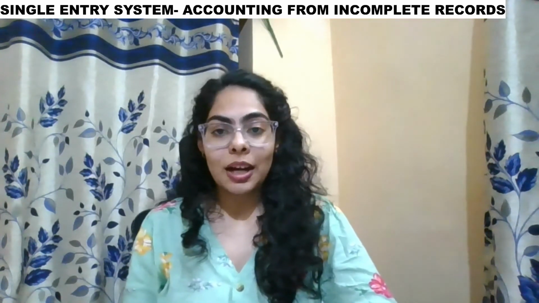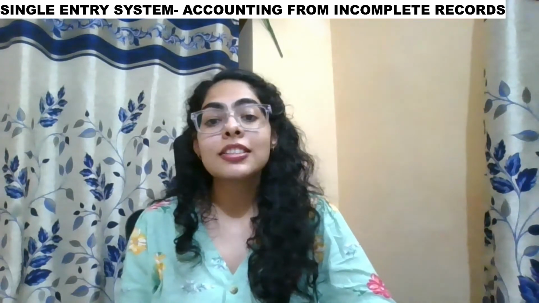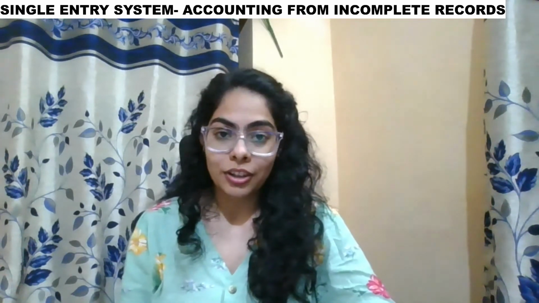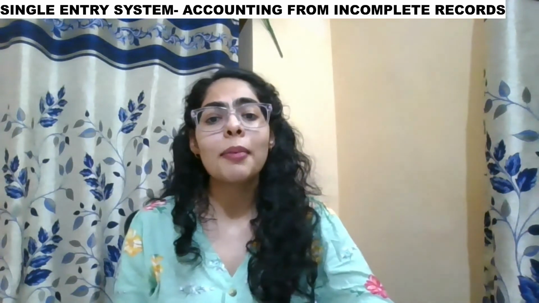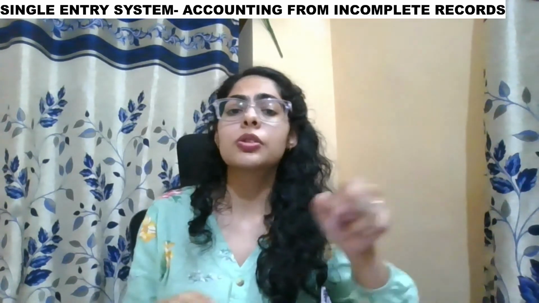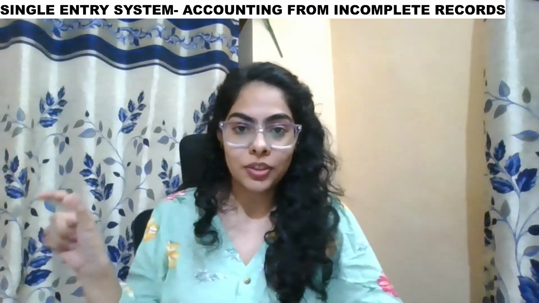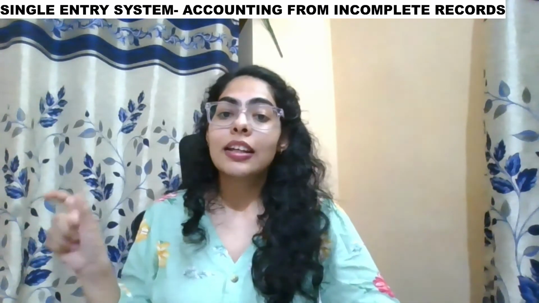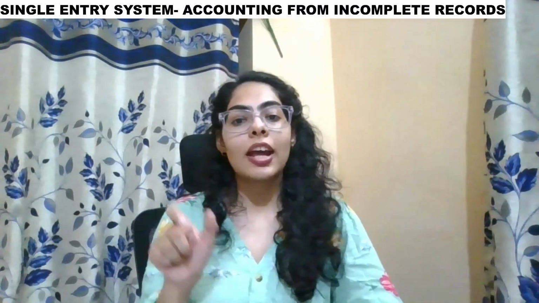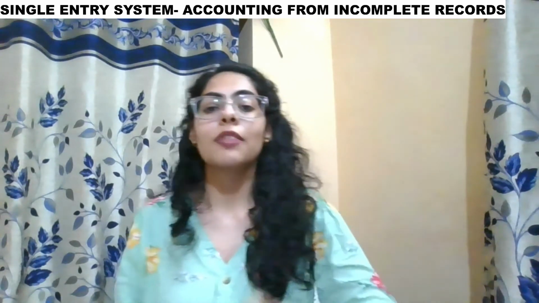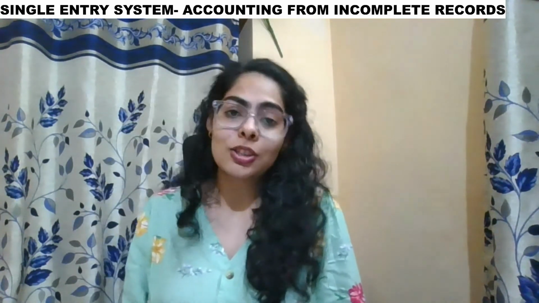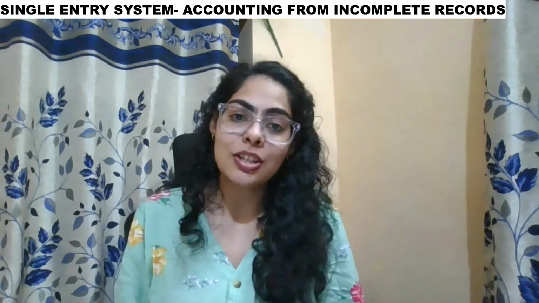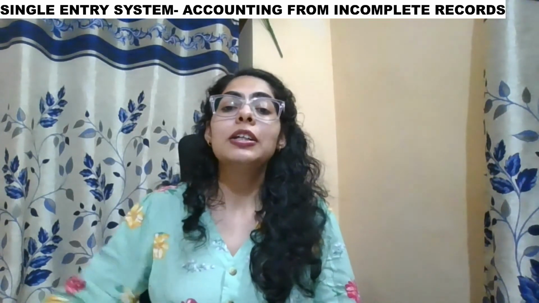So what are incomplete records? Incomplete records means not maintaining proper records. We prepare final accounts from the trial balance. How do we reach the trial balance? First we record transactions in the journal, then post them to the ledger, and from the ledger we prepare the trial balance, and from the trial balance we prepare final accounts. What are final accounts? Final accounts are trading, profit and loss, and balance sheet accounts, right?